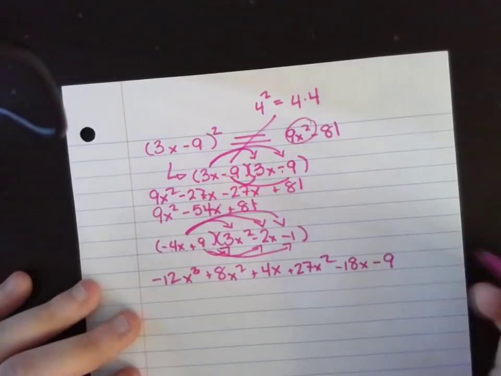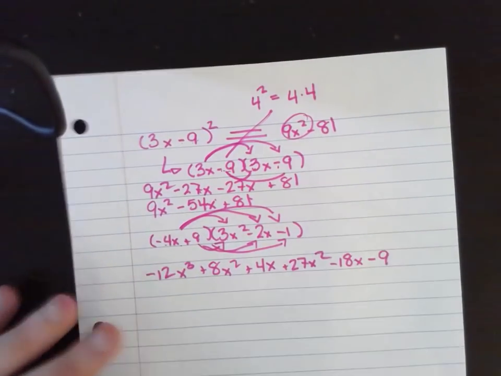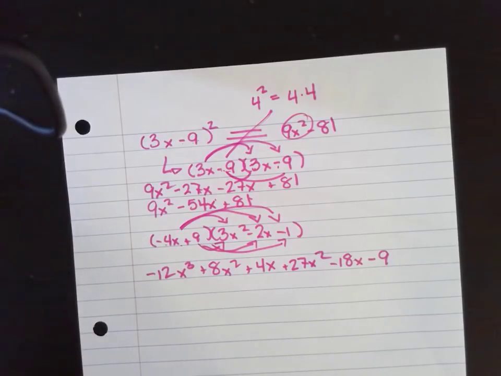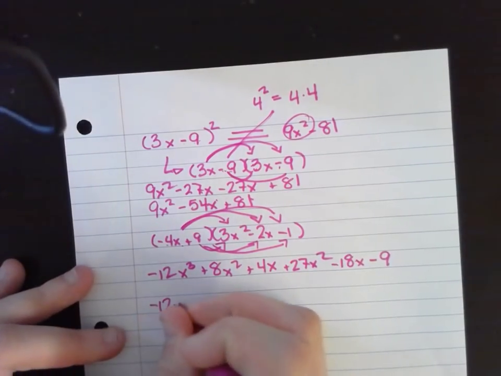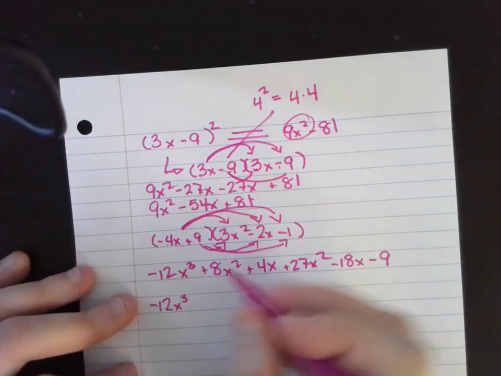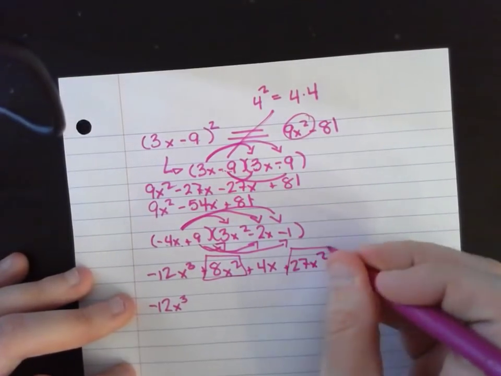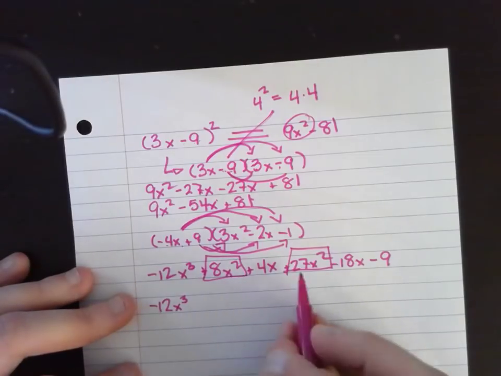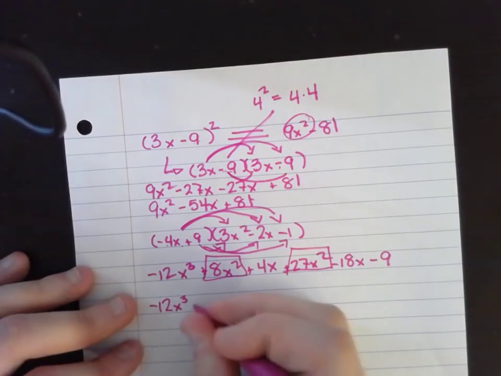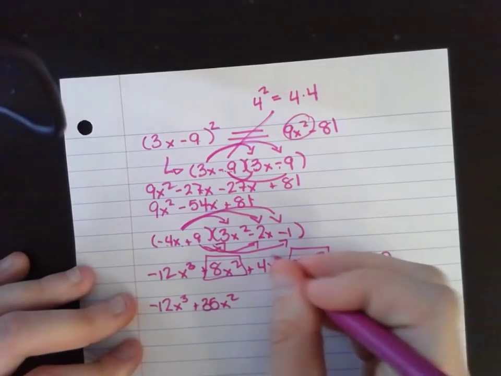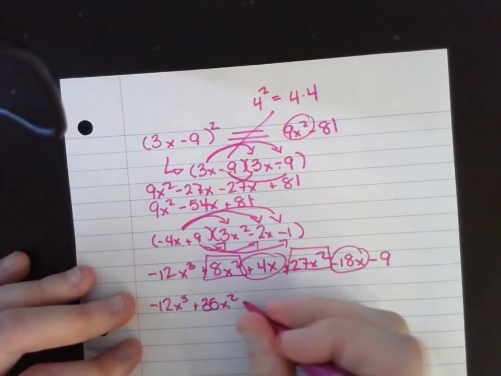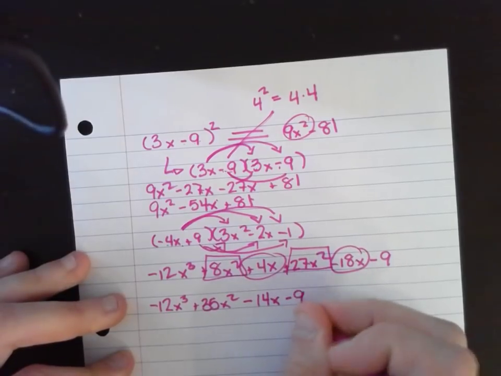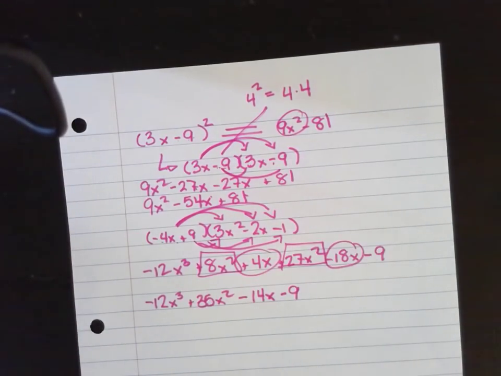Finally, combine like terms. There is no other x cubed term. Typically, the first term will never have a matching pair. Let's go with x squared. 27 and 8 is 35x squared. 4x, negative 18x is a negative 14x. Negative 9 is all by itself. And that is how you multiply those out.